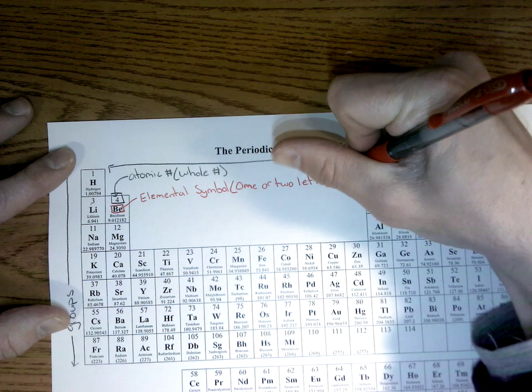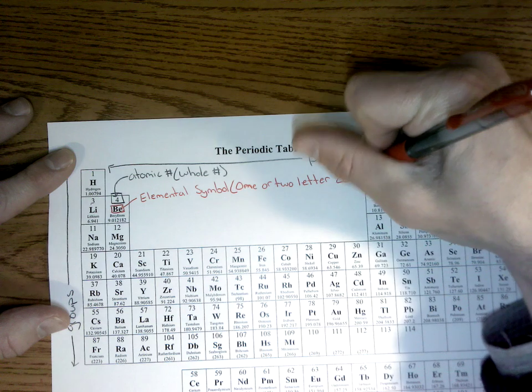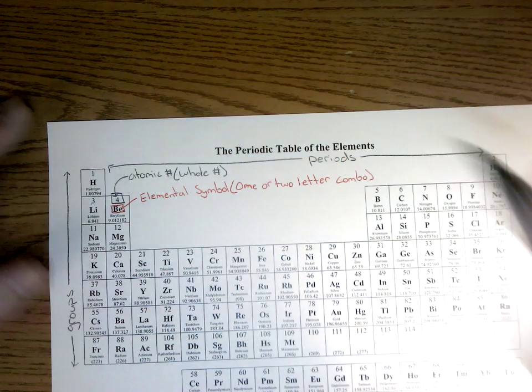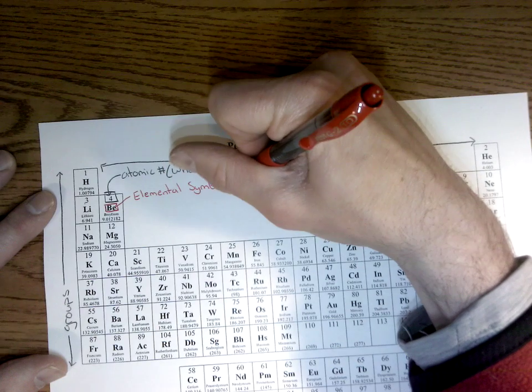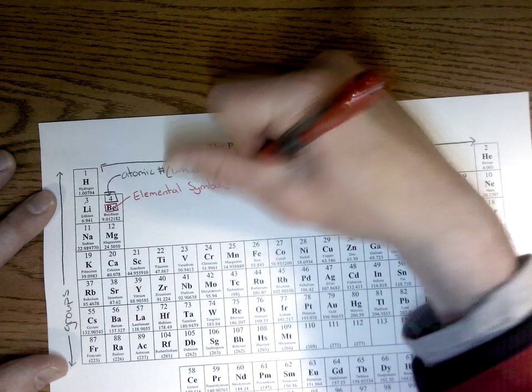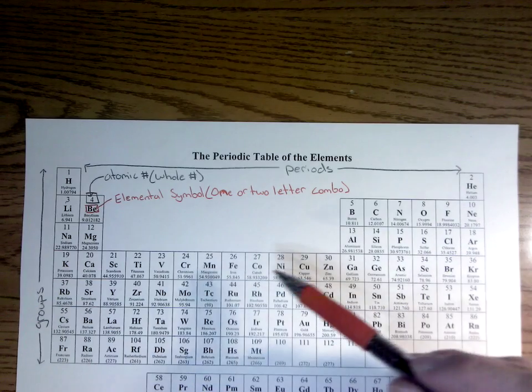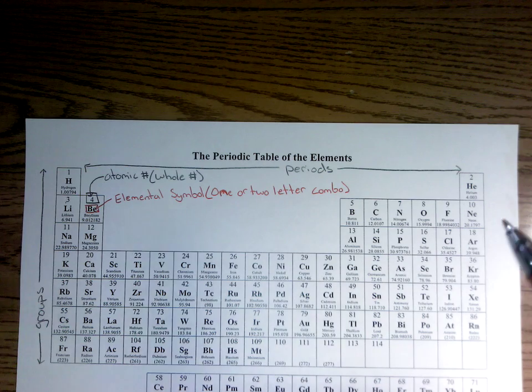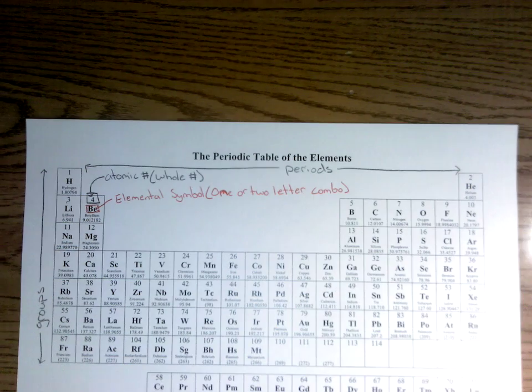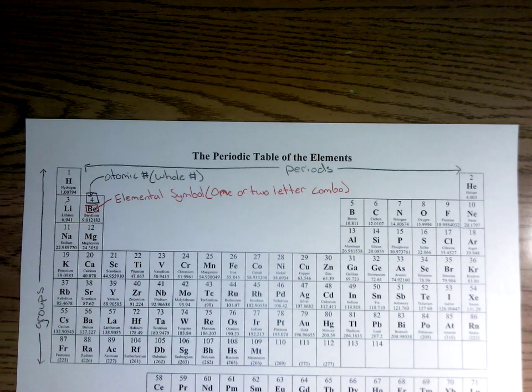Now, we talked about this on the first page of notes, that the first letter is always capitalized. So I want you to take a look here on the periodic table. Notice every first letter is capitalized. The second letter, if it has one, it doesn't have to have one, but if it has that second letter, that letter is lowercase.